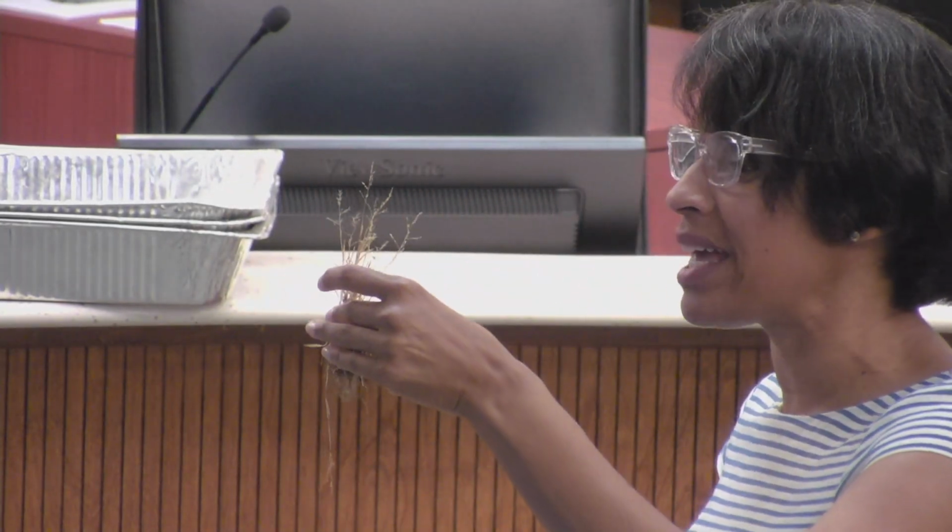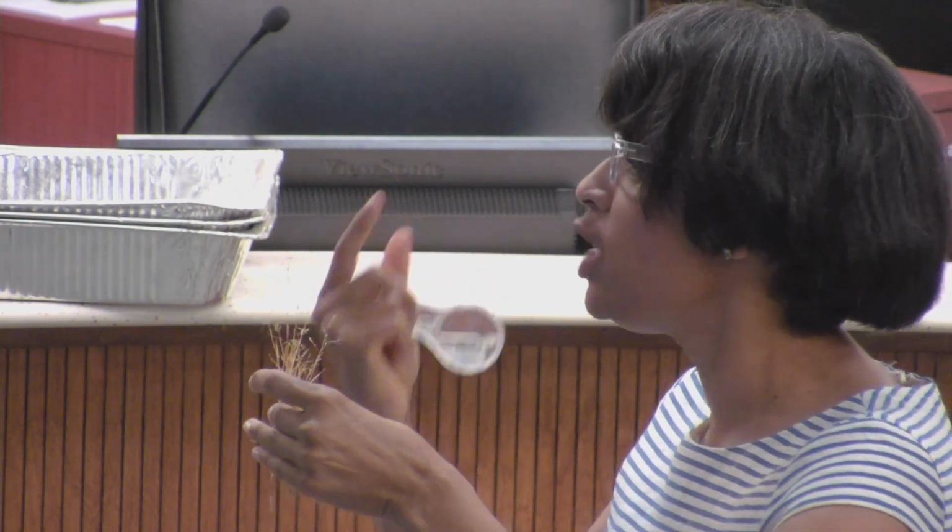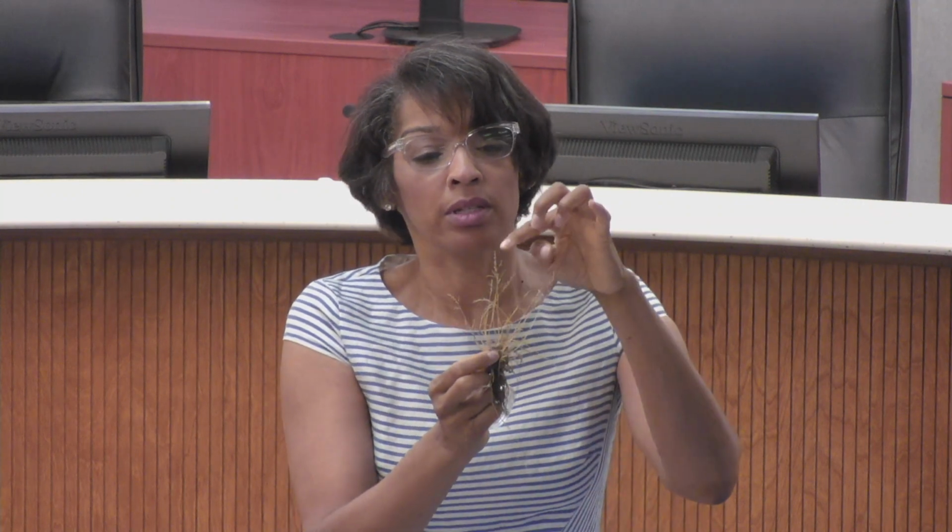Let me get a closer look here. Oh my gosh, this is amazing. What is amazing to me is these are called, exactly, roots. This is how this plant gets water and nutrients from its roots. The roots are in the ground, and when it rains, the roots have the job of carrying water up through those tiny little roots to the stems, leaves.